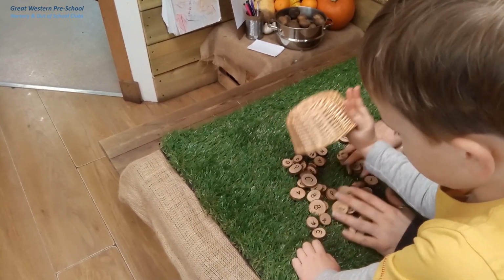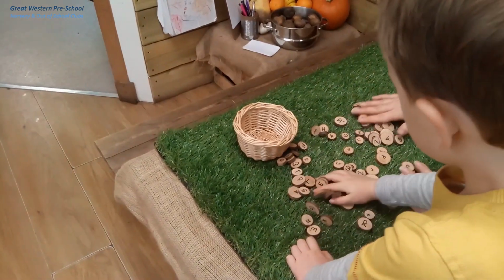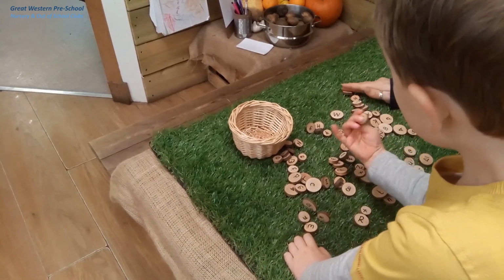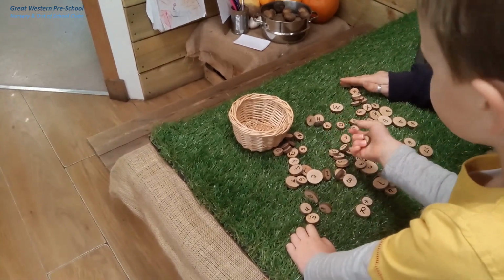Many areas of the curriculum can be developed using nature play. There are clear links with literacy and the numeracy part of the curriculum.